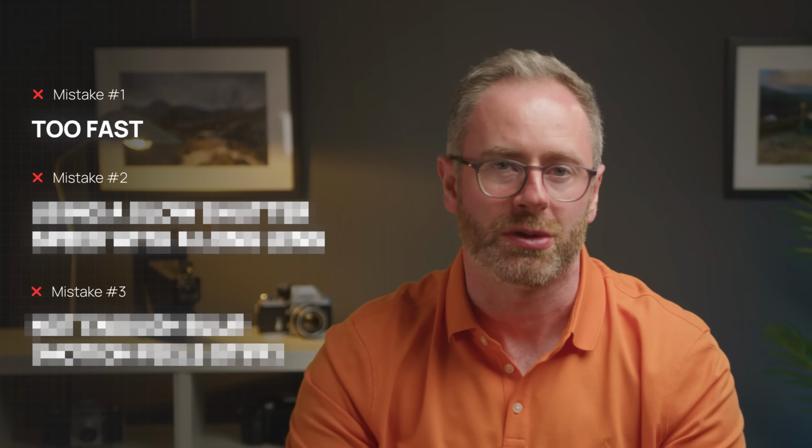So let's get into some actual mistakes that people make with the shutter speed, starting with the one that can leave your images either completely underexposed or just full of horrible noise. A lot of beginners assume that a faster shutter speed always equals a sharper image. If you just crank up the shutter speed, you can freeze basically anything, right? Well, kind of, not exactly. Yeah, a faster shutter speed can help freeze motion, but there is a catch to that.